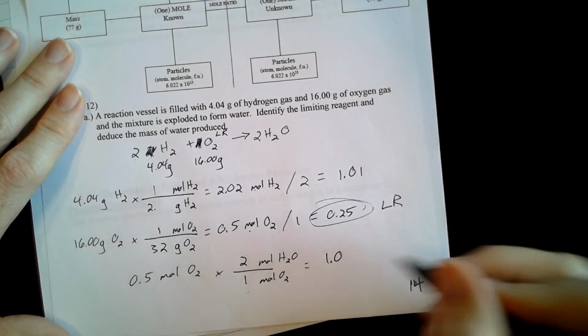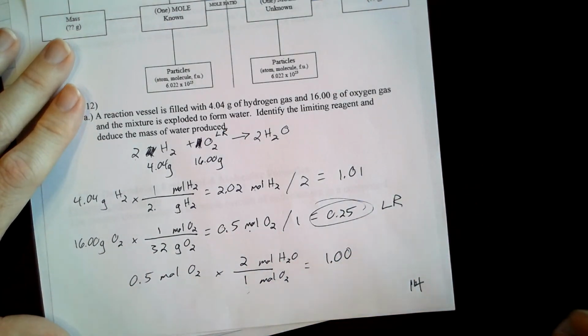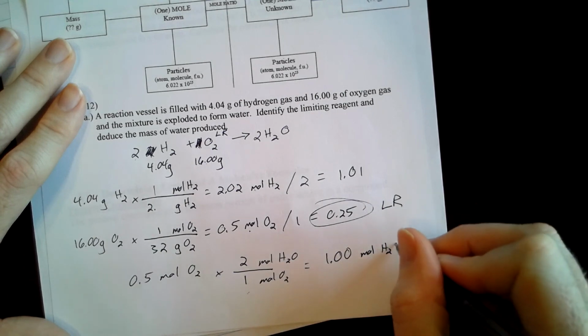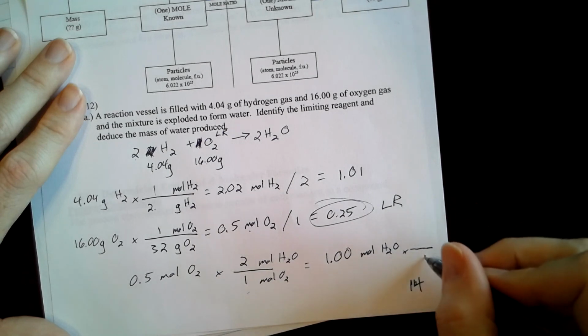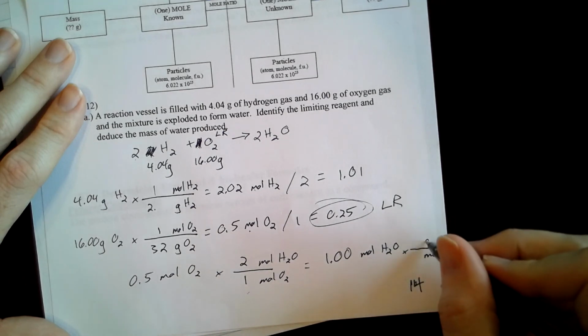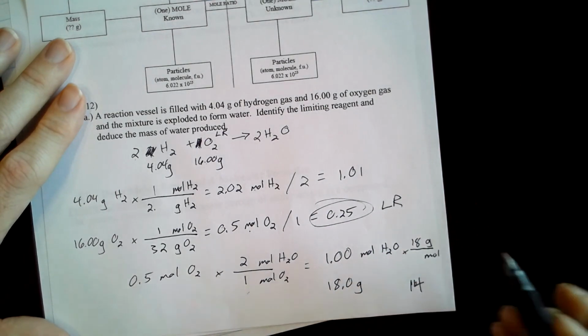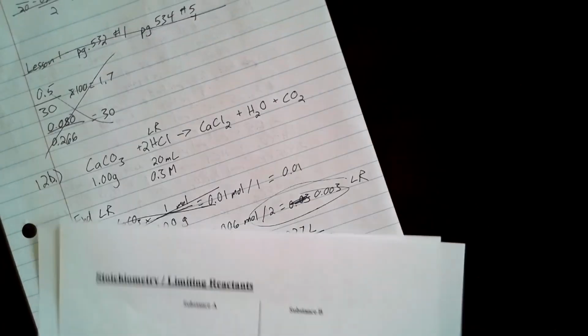The coefficient for oxygen is 1, coefficient for water is 2, so it's going to be 1.00 moles of H2O. That's the least number of sig figs. We should convert it to mass, of course, because that answers the question. So we're going to multiply by 18, and we'll get 18.0 grams.